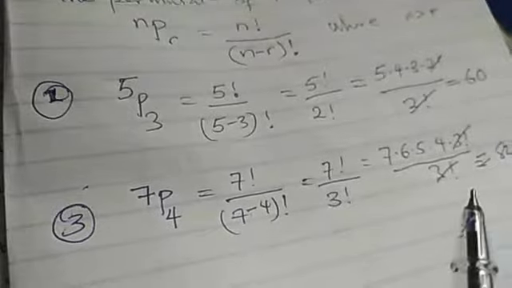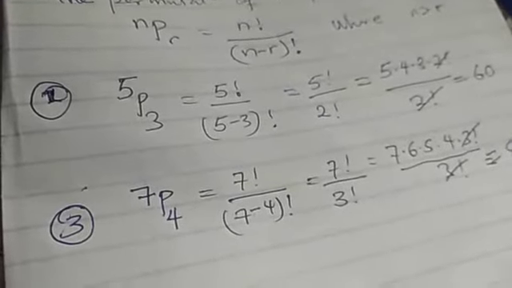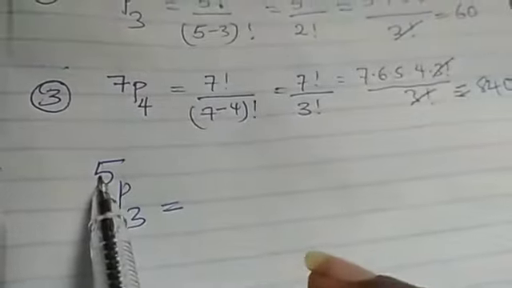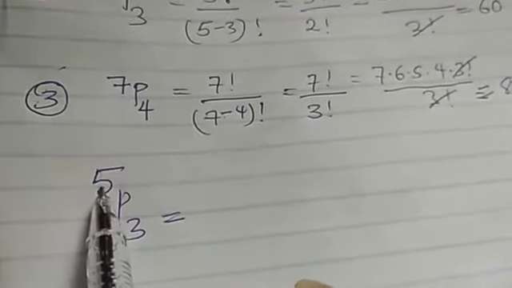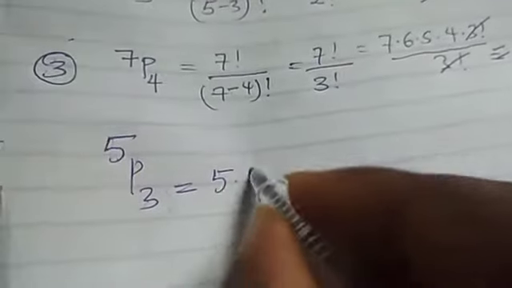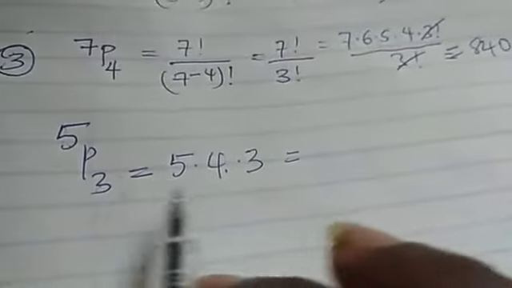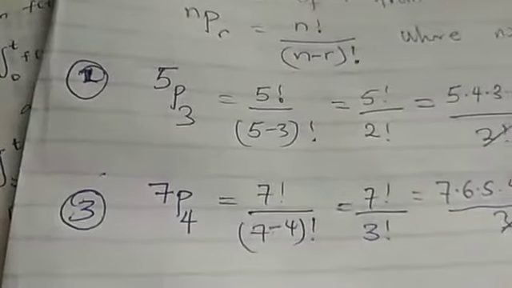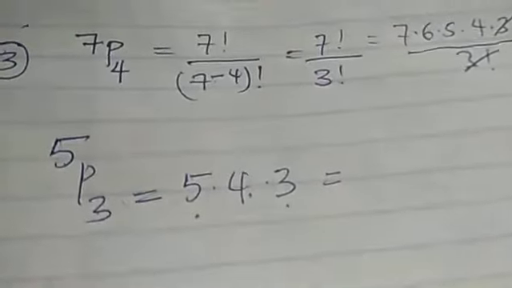Now, a shortcut to this permutation is this. When we have 5 permutation 3, for instance, the shortcut is this: 5 permutation 3 simply means I should reduce 5 and I'll stop at the third number. So it will now become 5, 4, and 3, because this is the first number, second number, and the third number. In that case, 5 permutation 2 will now be 5 times 4, and 5 permutation 3 will now be 5 times 4 times 3.